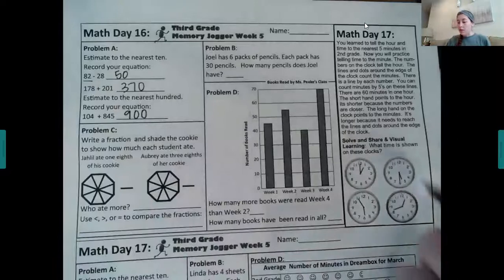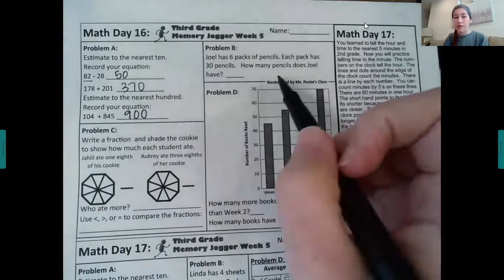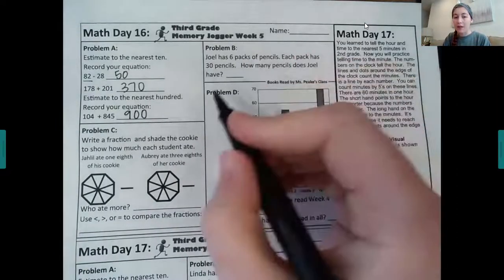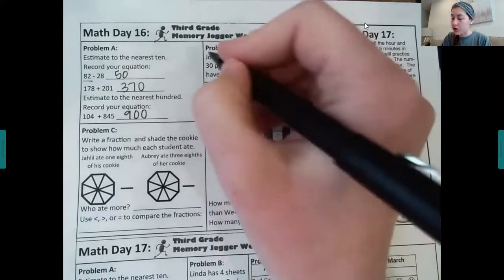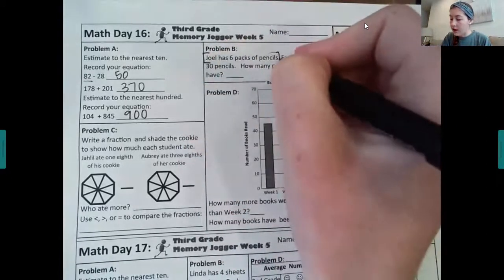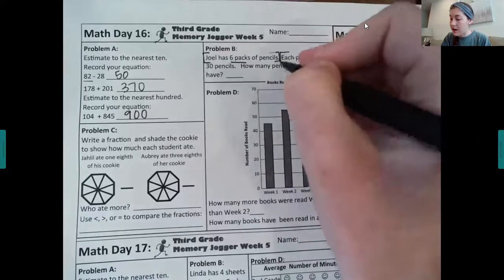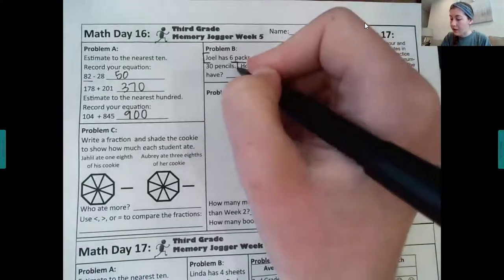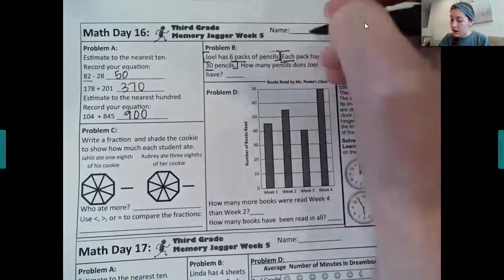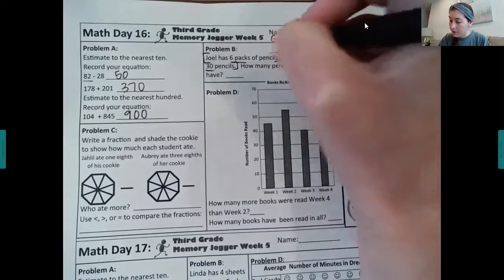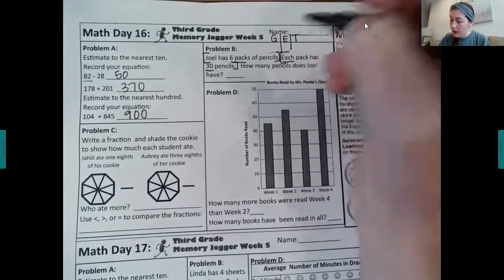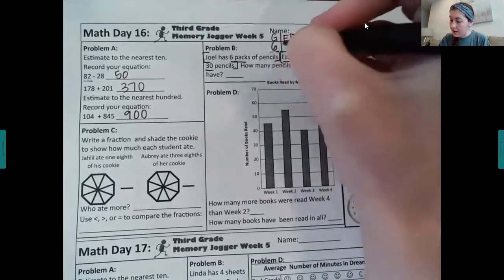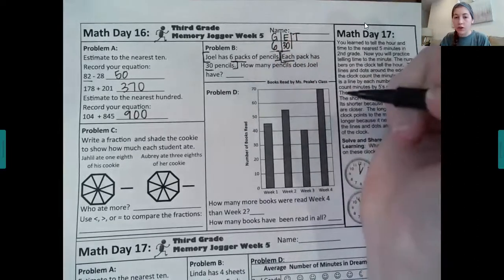All right, now problem B, it says Joel has 6 packs of pencils. Each pack has 30 pencils. How many pencils does Joel have? So here I learned he has 6 packs, and each pack has 30. So if I were to make my get chart, he has 6 packs, each pack has 30, and I don't know my total.